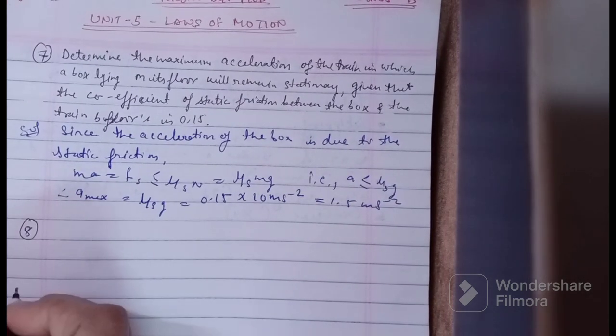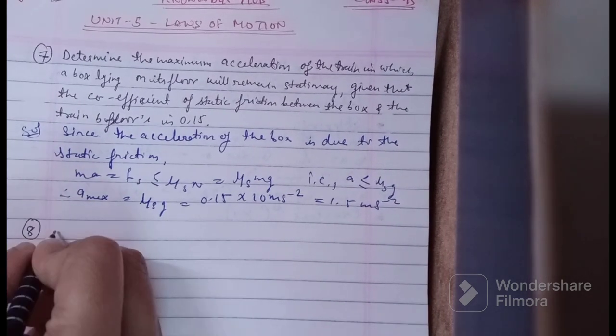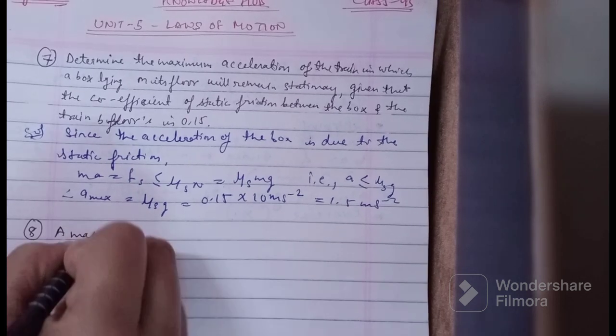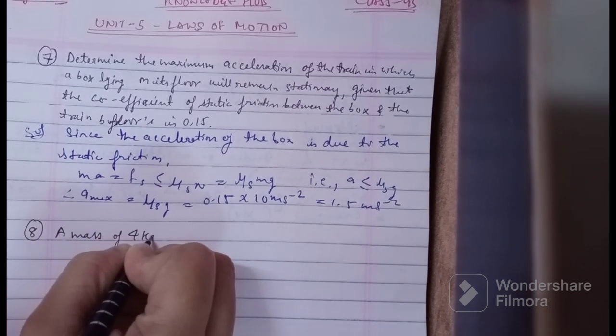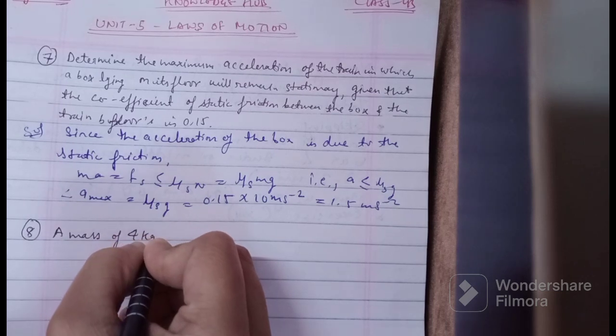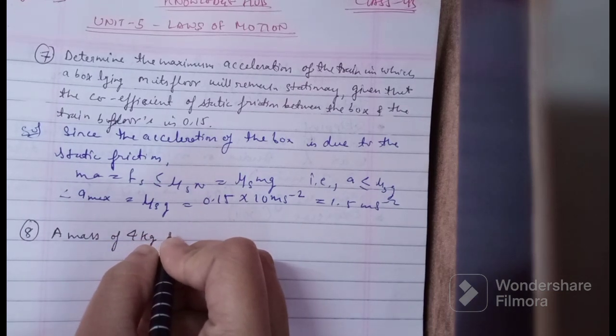A mass of 4 kg rests on a horizontal plane.